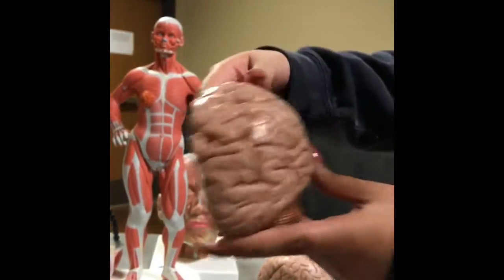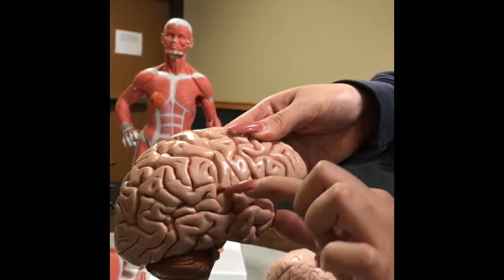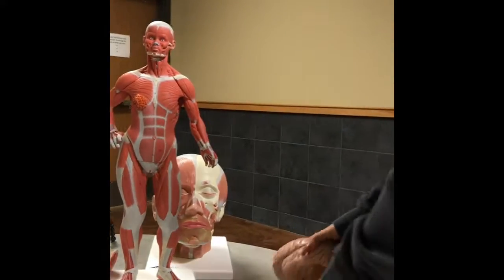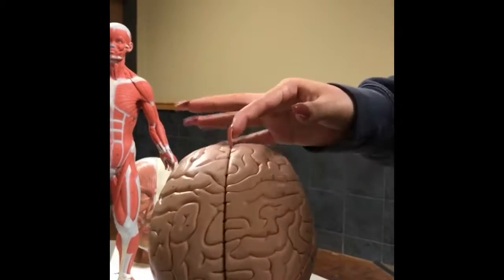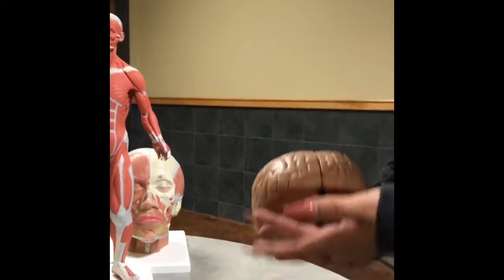The lateral sulcus is kind of right here, which separates the parietal and the temporal lobes. And then we have the longitudinal fissure, which is right here, this long one, and the transverse cerebral fissure is right here. And that's it.